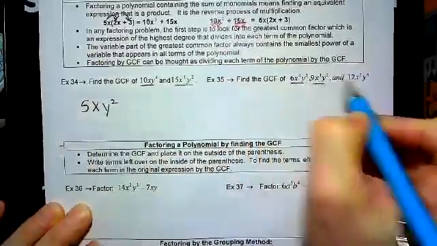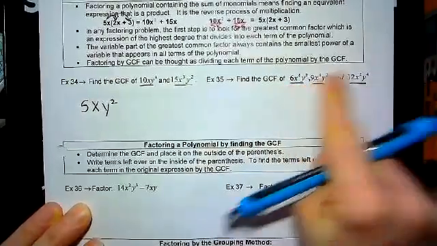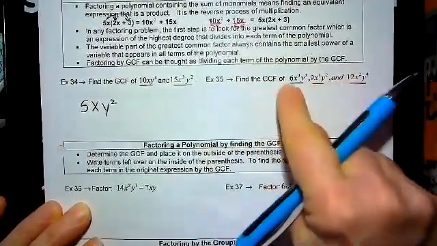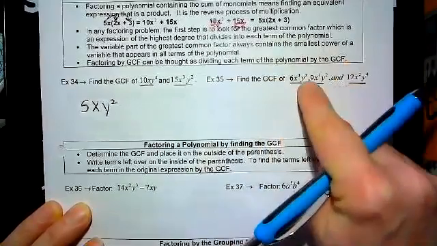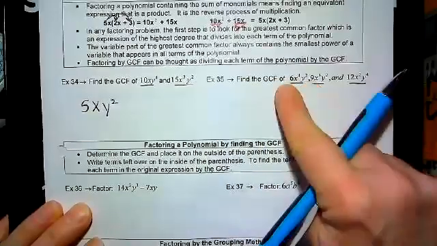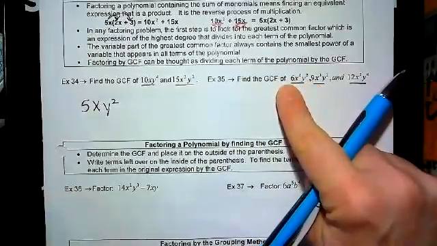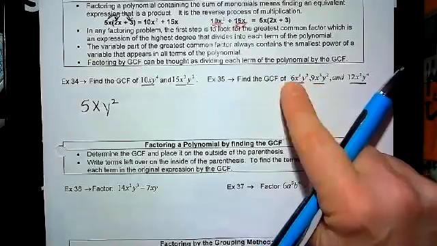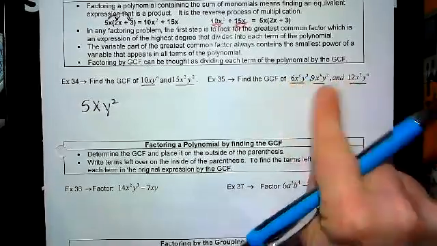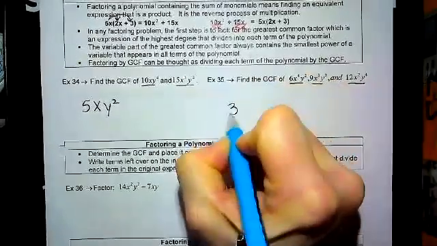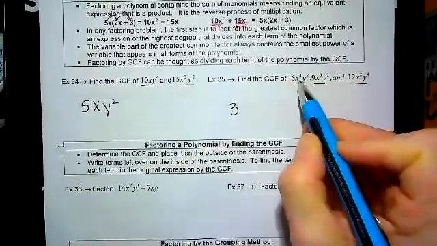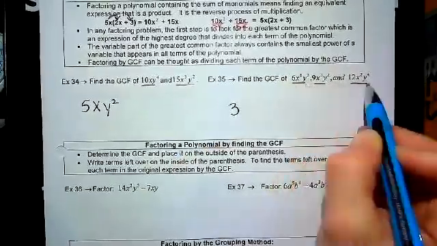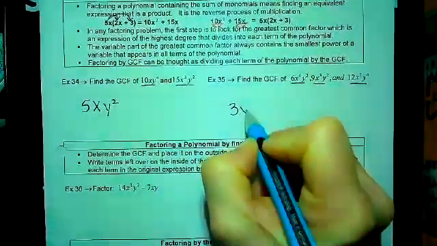In 35, we're looking at 3 separate terms, 6, 9, and 12. So while 6 can go into 9, it can't go into 12. We can't take 6, okay? Just want to draw attention to that. The only number that can go into 6, 9, and 12 is the number 3. And then variable wise, we have x's and y's on all 3 terms. So we're just going to look for the smallest exponent.